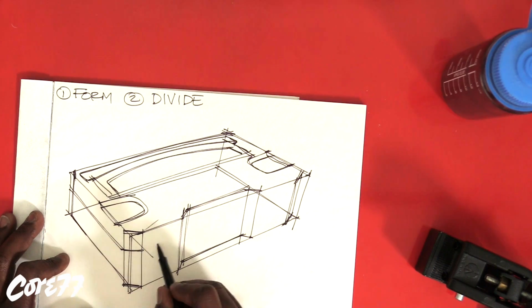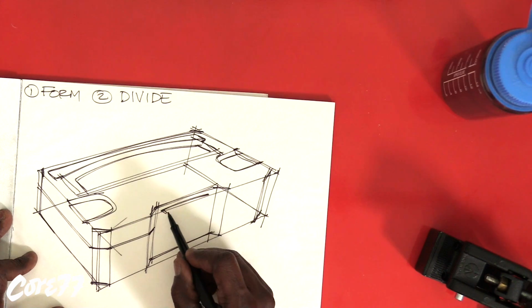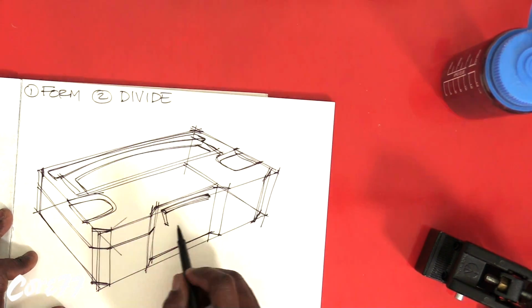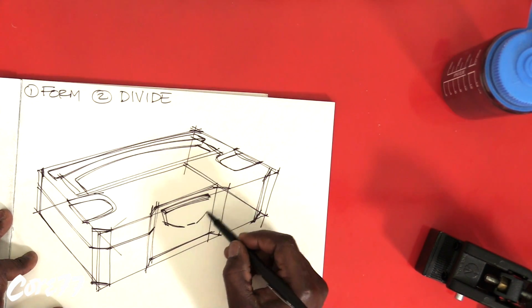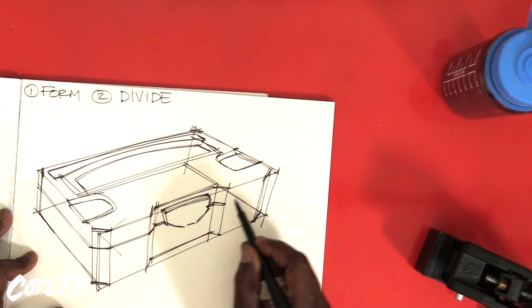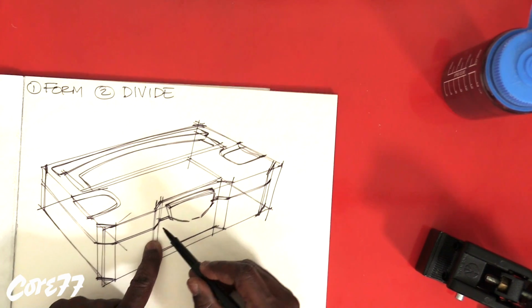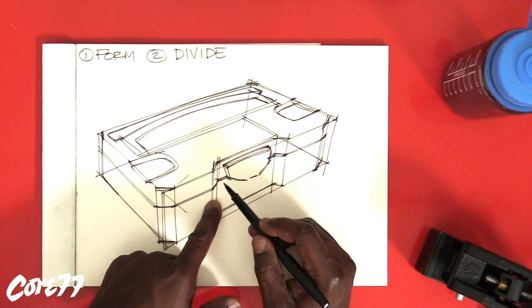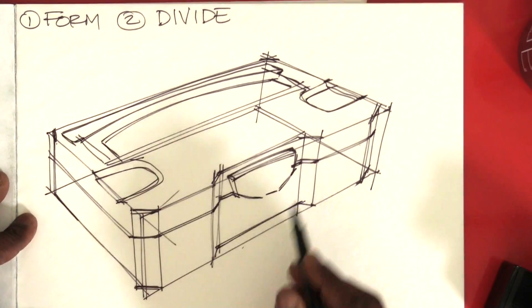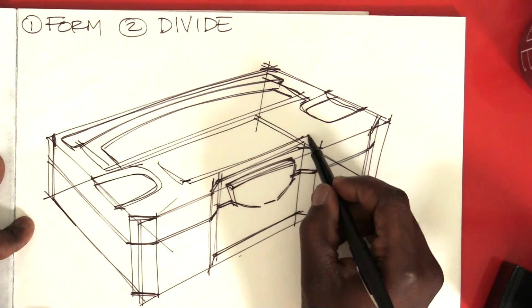So here's another division, which is the actual lid on my toolbox. And just to be clear, I do have reference in front of me. I'm looking at the toolbox, but I'm making some changes as I go along the way. So this double line that I've sketched in here represents the part line on my toolbox. Okay. And looks like there's a little molded in detail on the top.